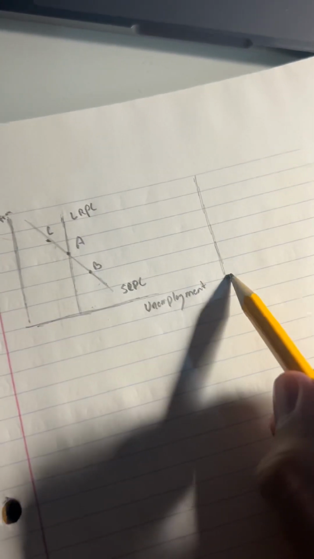If we draw an AS/AD graph, so here, if aggregate demand increases, it's going to be AD1, it's going to be AD2.